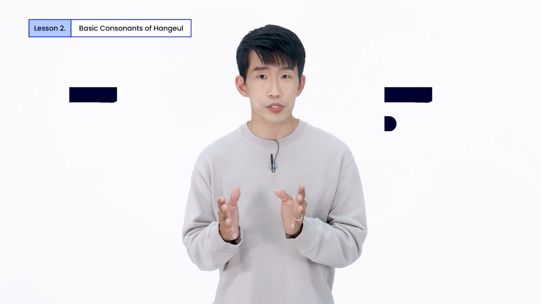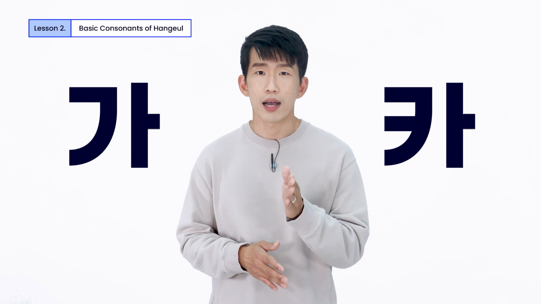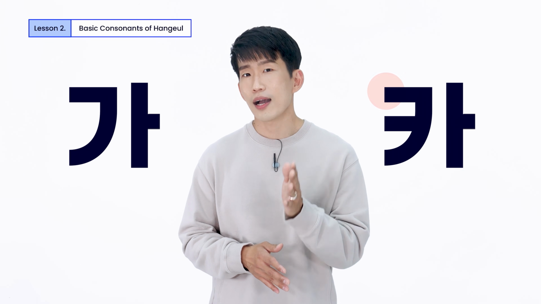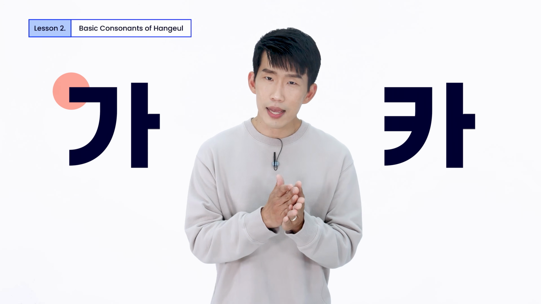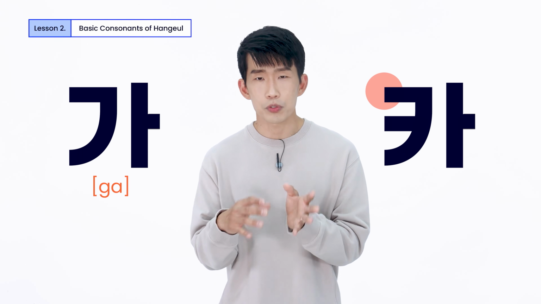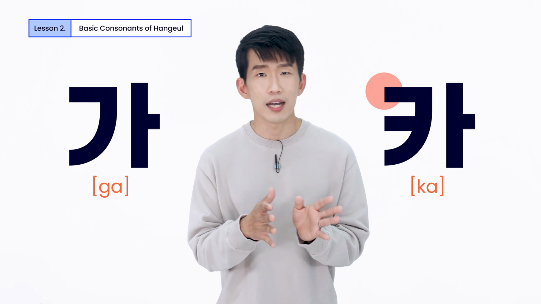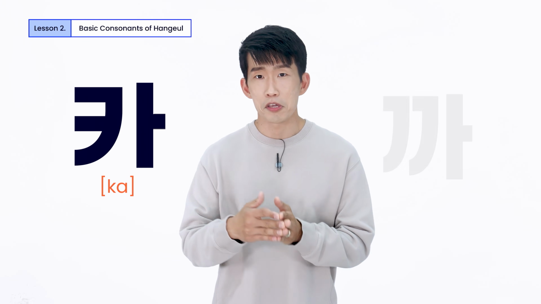Compare these two sounds. Let's use a different vowel for now. 아, okay? 아, 가, 카, 가, 카. The first one is not exactly, but kind of like GA, and the second one is also kind of like KA, 가 and 카. And you can go one step further with this by writing 기역 twice.